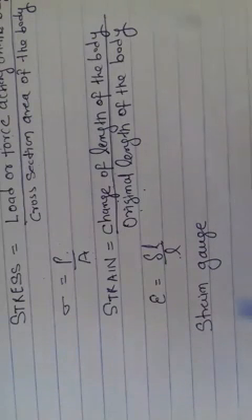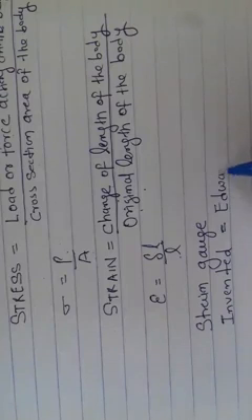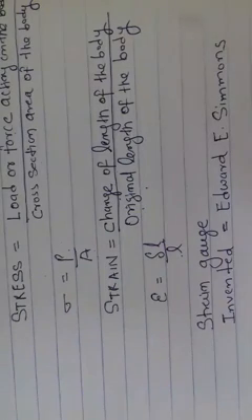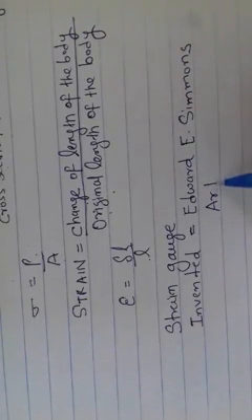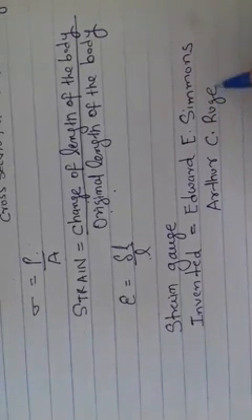Who invented the strain gauge? We write here: strain gauge invented. So write down the name of the inventor of the strain gauge, which is called Edward E. Simmons and Arthur C. Ruge.